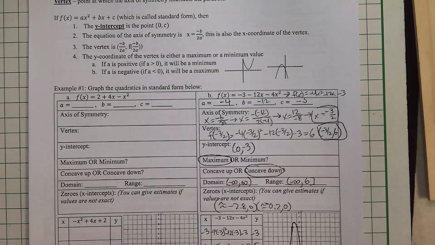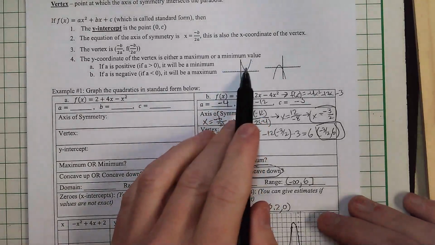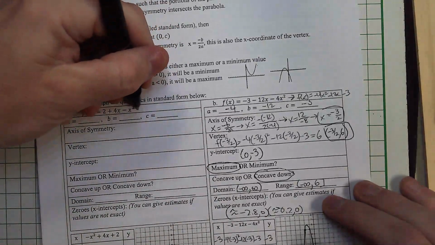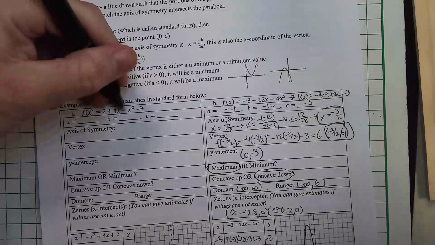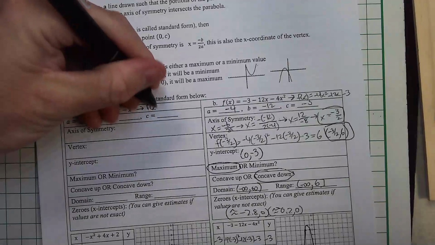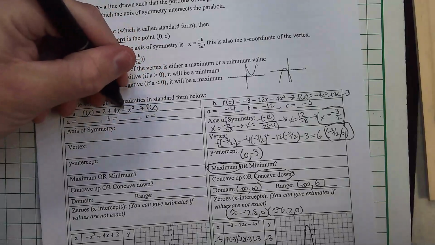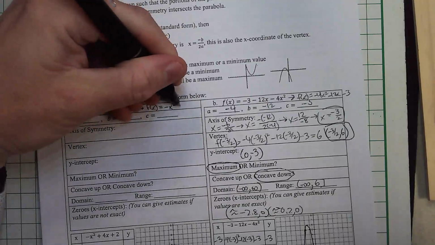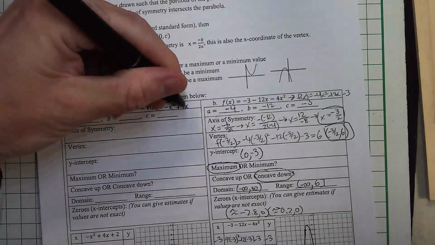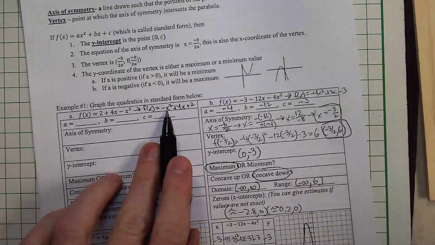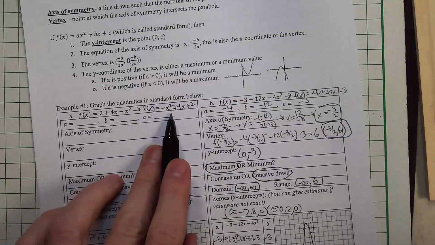Quadratics in standard form. Remember what shape is a quadratic? U or N shape. First thing you want to do is write it in standard form. This is not in standard form. When you do this, you want to have the x squared part first. And notice it's negative x squared. So negative x squared plus 4x. You want to go in order from the x squared to the x to the number. 4x and 2 are positive, but the x squared is negative. So I need to rewrite that.